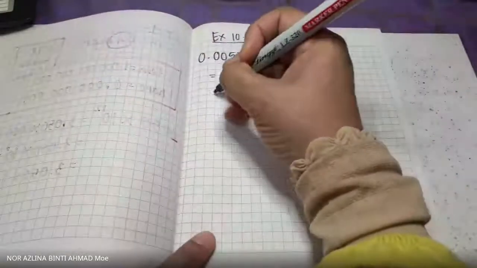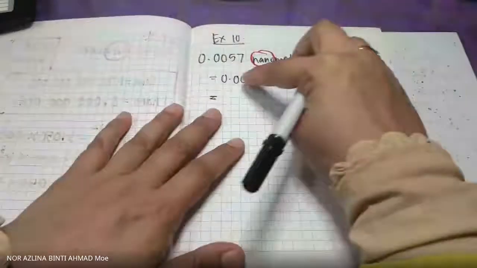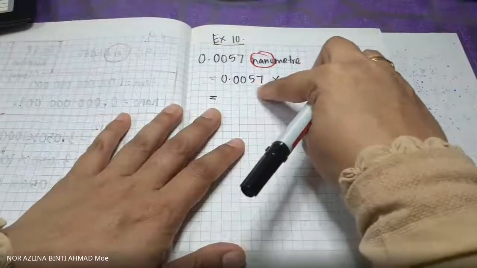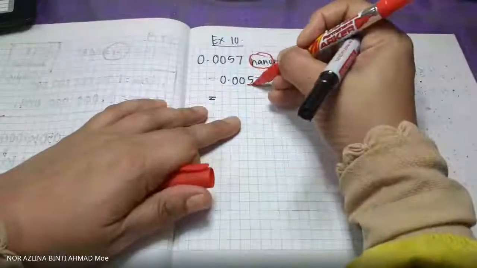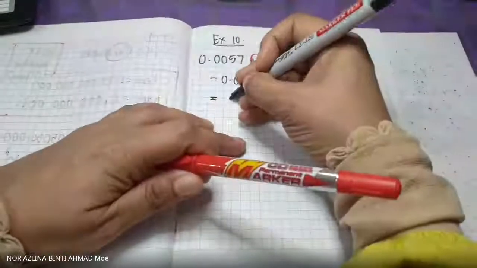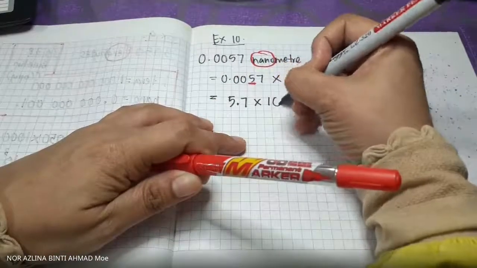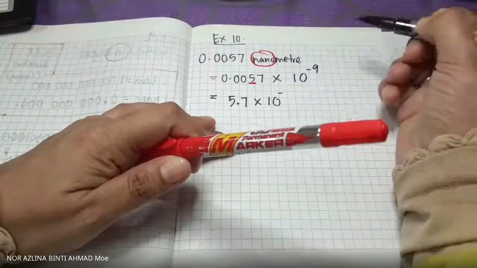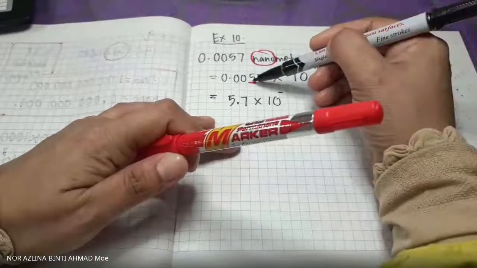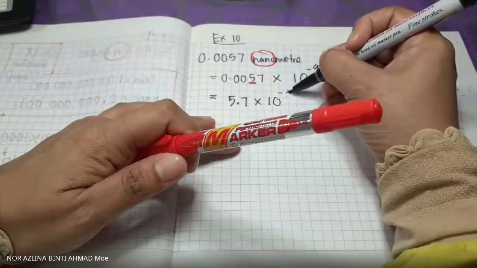Okay. Now, we want the answer in standard form. We change 0.0057 to standard form. This is 5.7 multiply 10 to the power of, this is decimal, so must have negative. The number 5 is at 1, 2, 3. So negative 3.